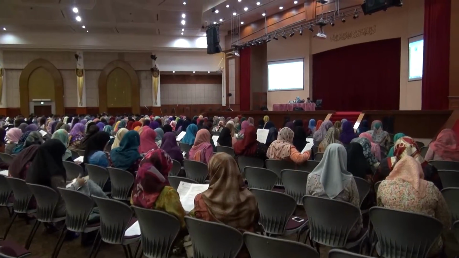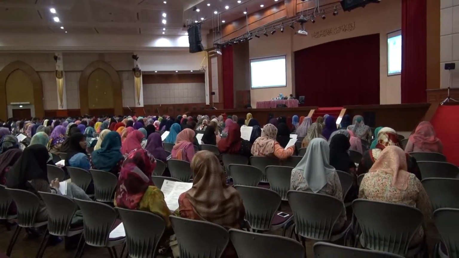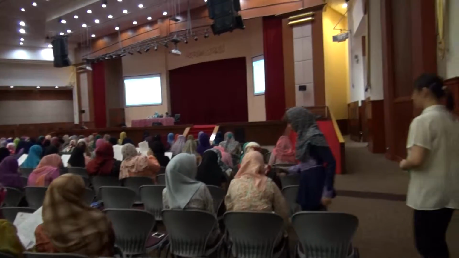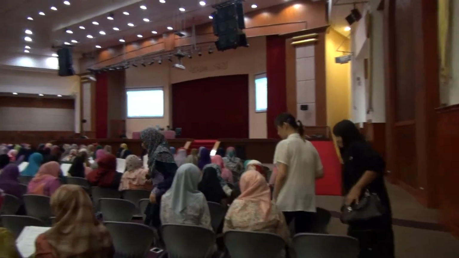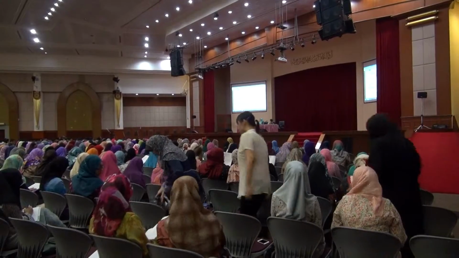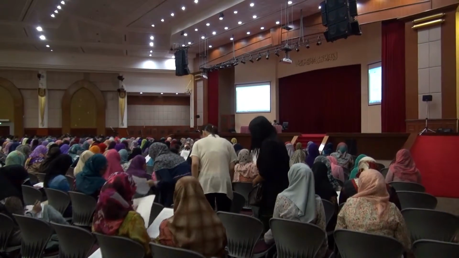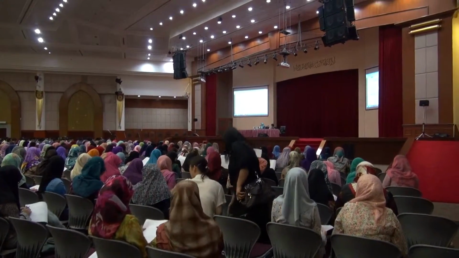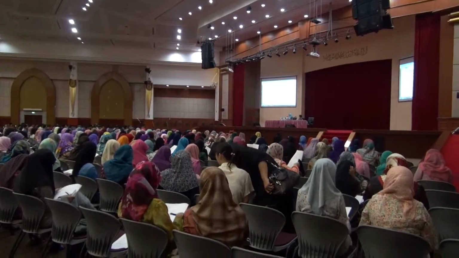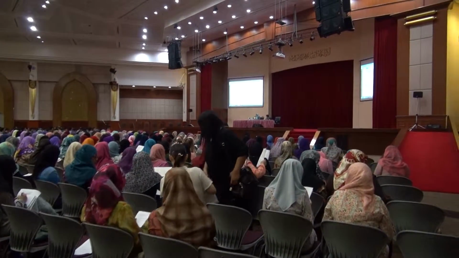So when registering modules, we need to make sure that the academic and exam timetables do not clash. How do you know the academic timetable? You can view it from the student portal. Do you know your username and password for email? Yes, good. So it's the same username and password for registering your modules.